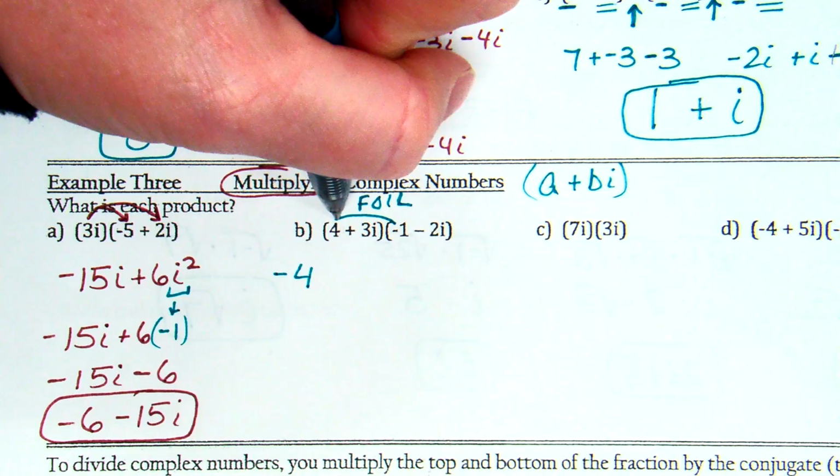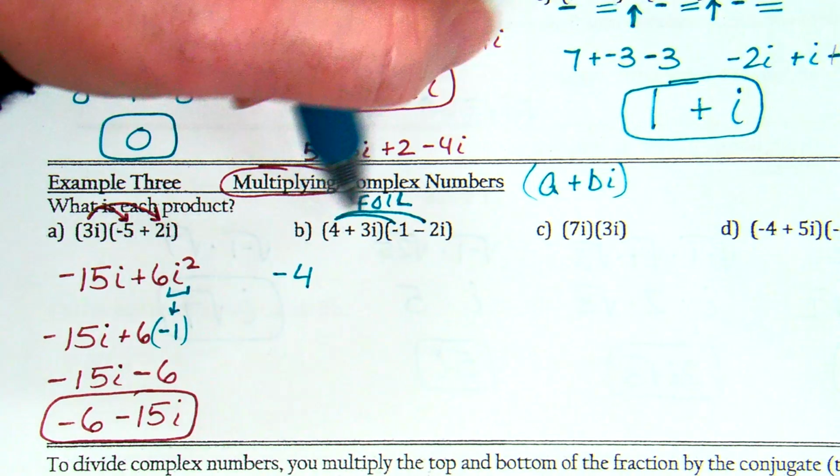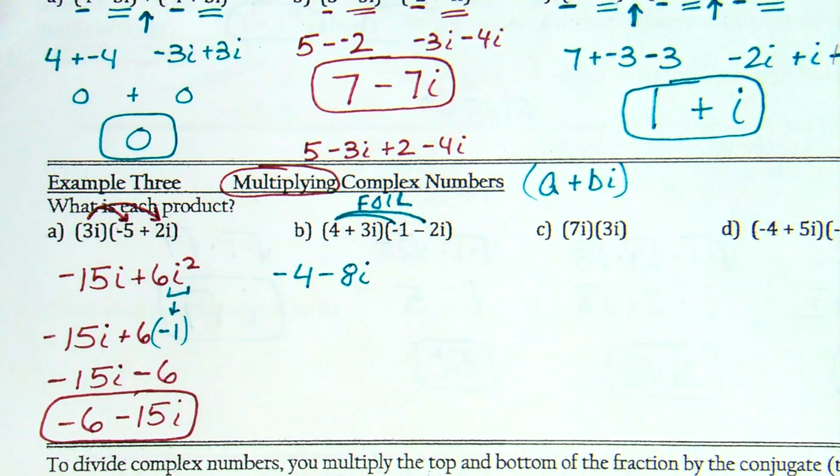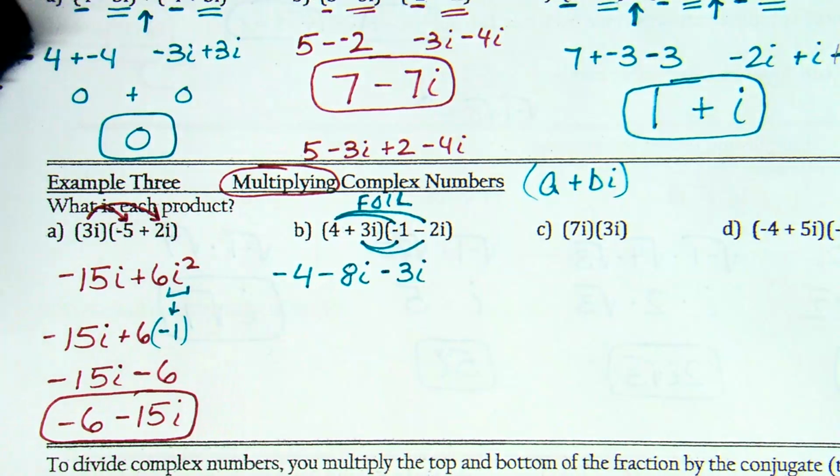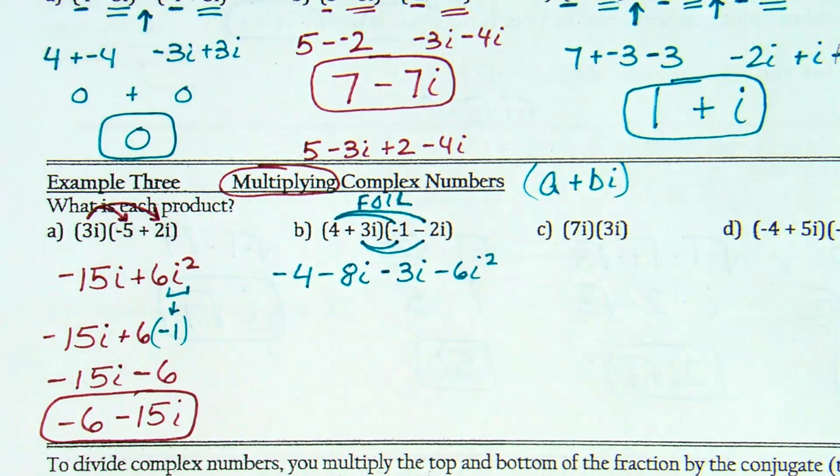Okay, so hang with me. It's 4 times negative 1, and 4 times negative 2i is negative 8i. So it's 4 times those two pieces, and then we have to repeat the process with 3i. So 3i times negative 1 is minus 3i. 3i times minus 2i is minus 6i squared. And we just did that in FOIL order also. So, okay, clean up.